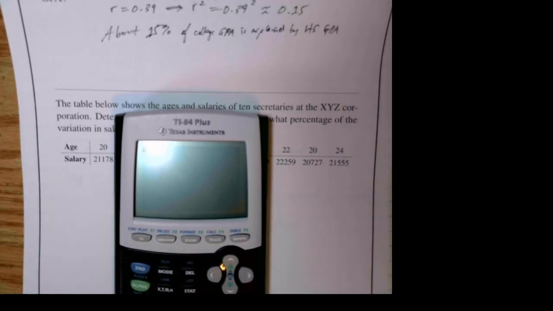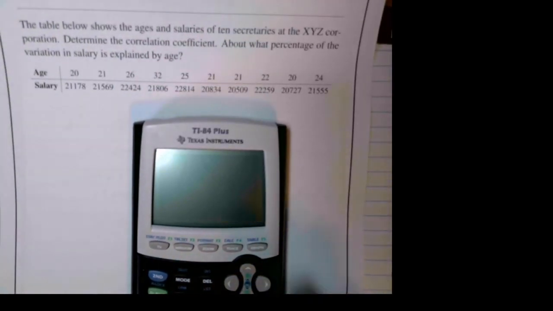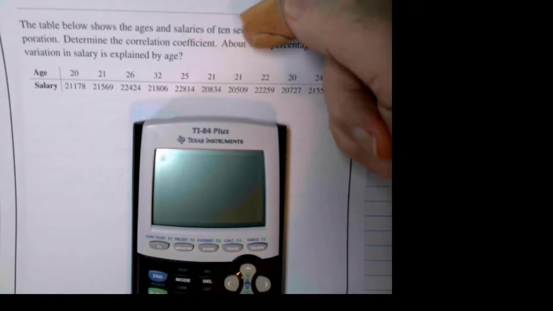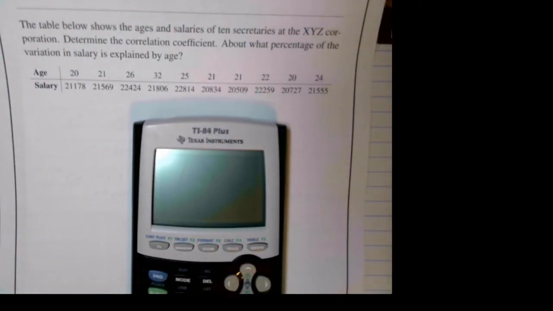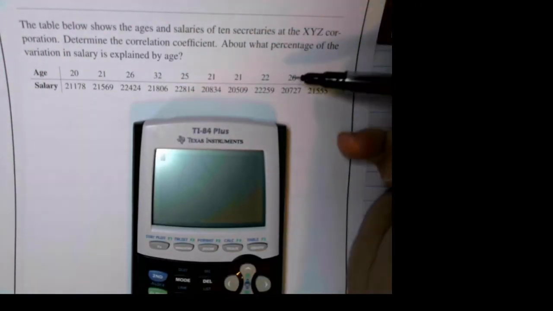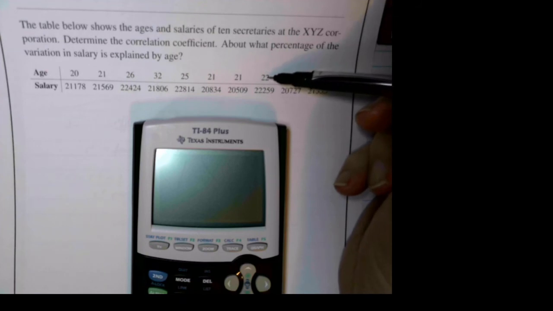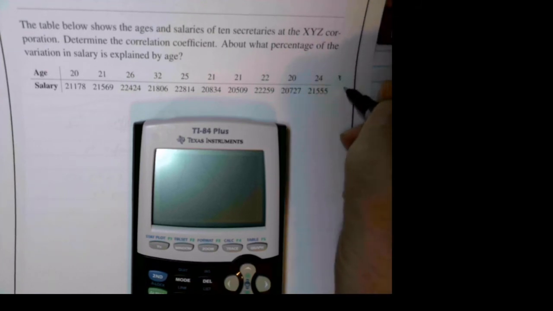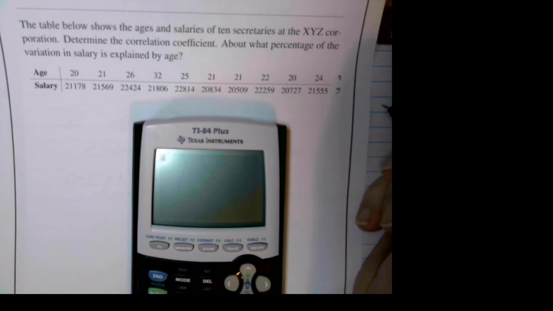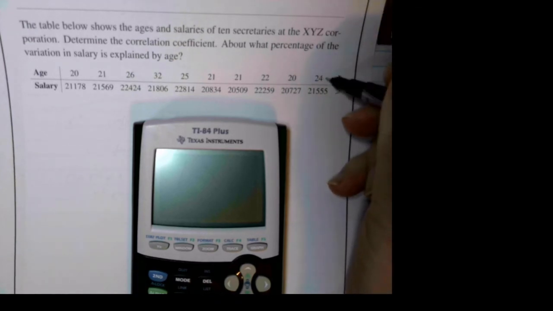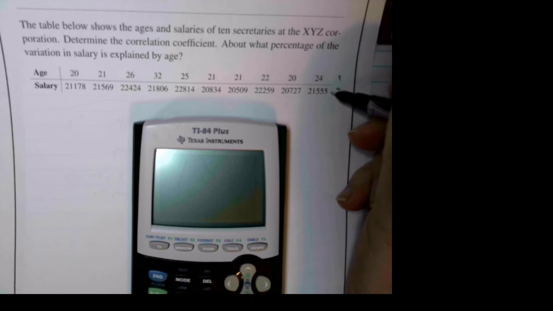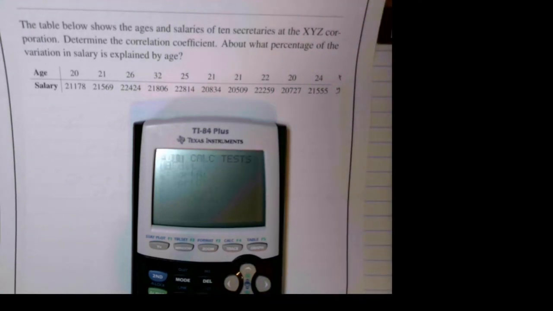here's what you do. You take this data, and we want to know about what percentage of the variation in salary is explained by age. So we're going to want salary to be explained by age. So age is going to be our X and salary is going to be our Y. Okay? So we're going to put the age numbers in L1 and the salary numbers in L2. If I go to Stat Edit, you can see I've already done that. So I don't have to do it.